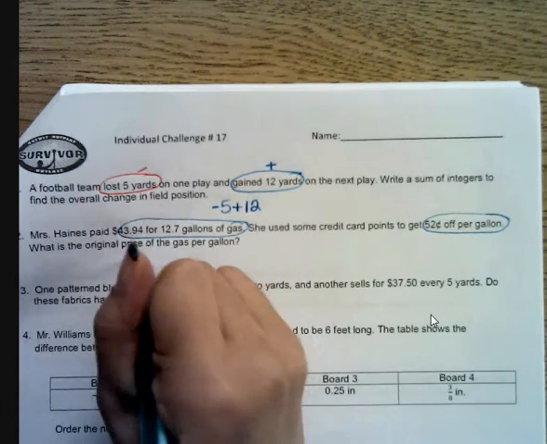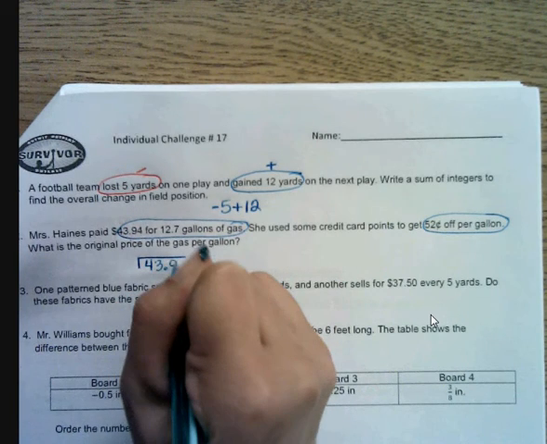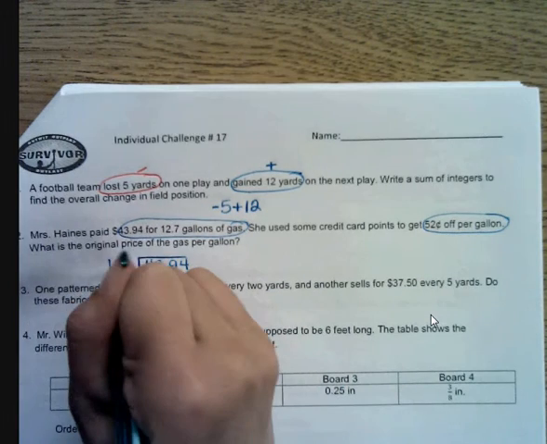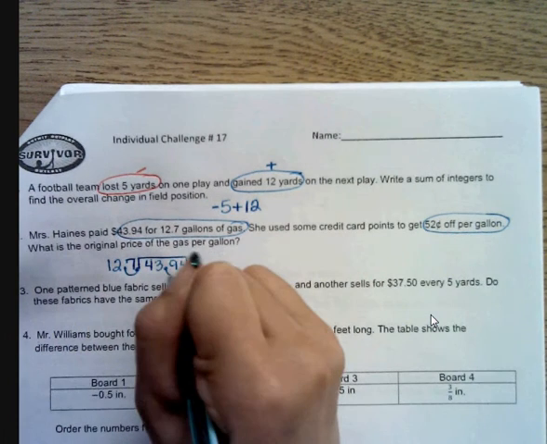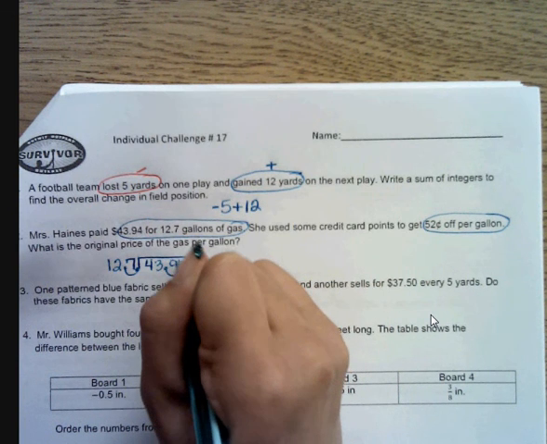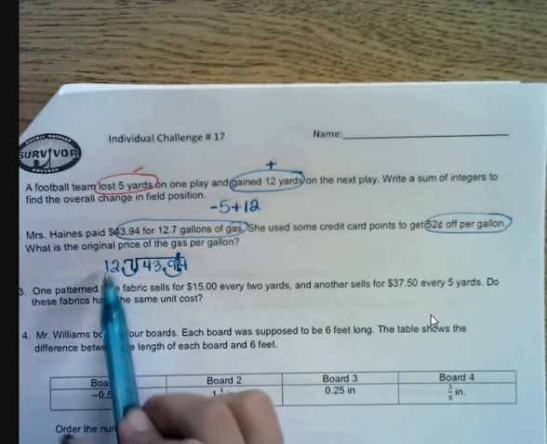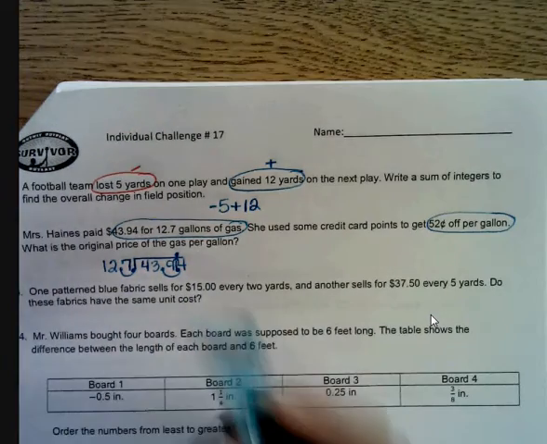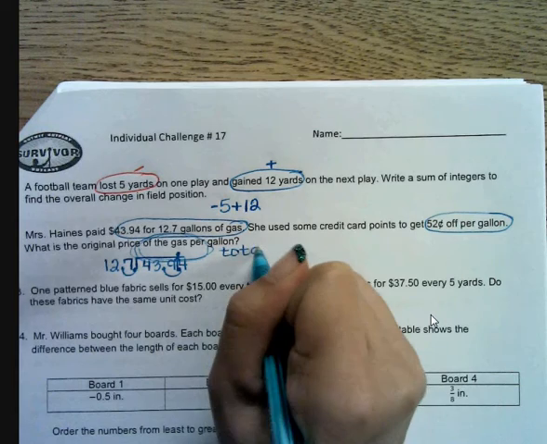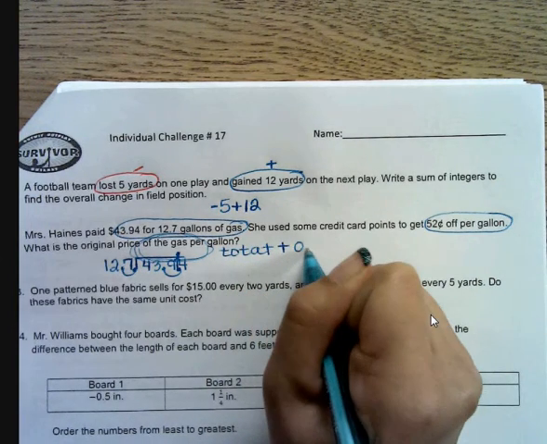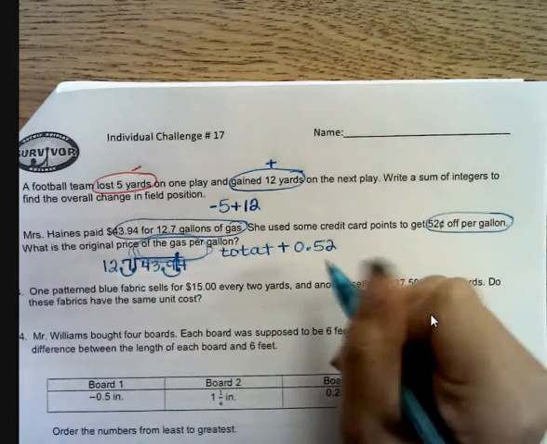So to figure it out, you have to divide, and money is going to go into the house. So this $43.94 is going to go, and then 12.7 is going to go outside. You can't have a decimal, so you need to move it over, make it a whole number. Whatever you do on the outside, you do on the inside. Now let's shoot this decimal up, and now you're going to divide like normal. Once you get your total, you need to add 52 cents to it to get the original cost of gas per gallon.